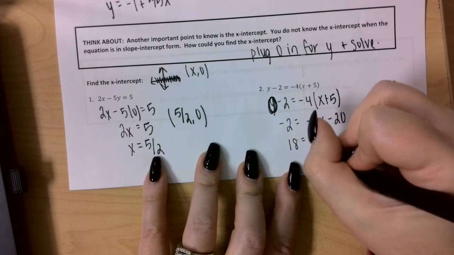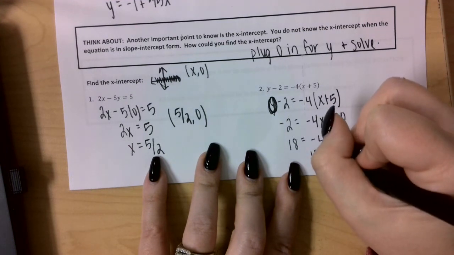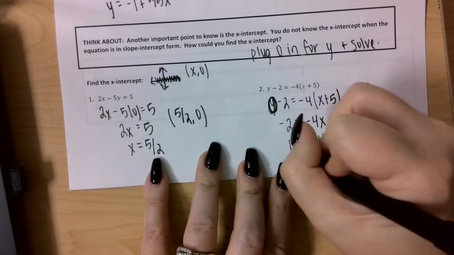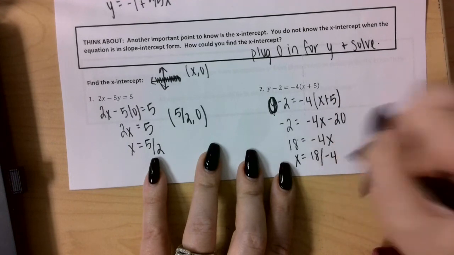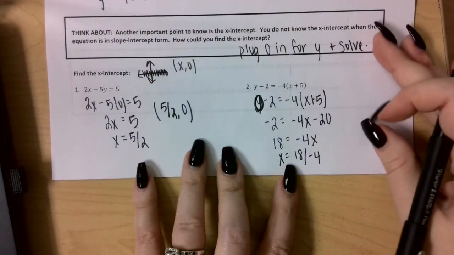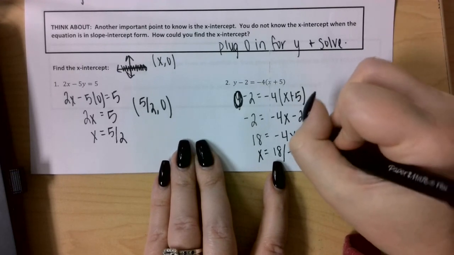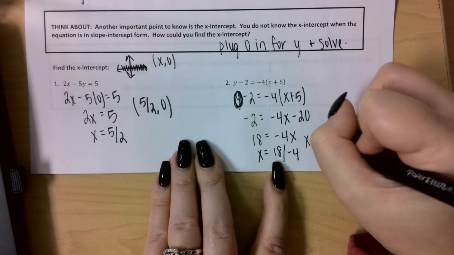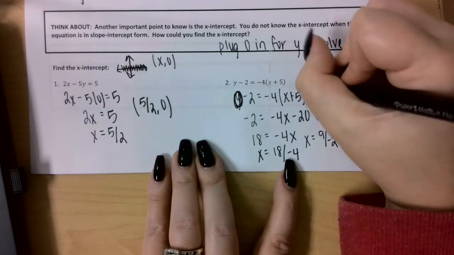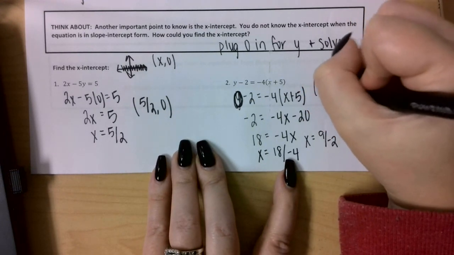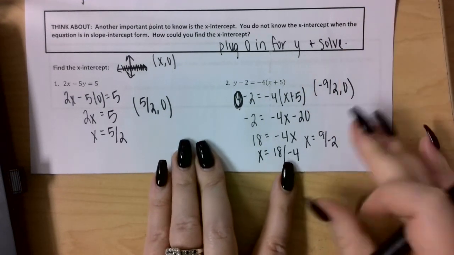I would divide. Okay, so with this, it's a fraction. I'm going to leave it as a fraction, but I'm going to reduce. So that would be 9 over negative 2. So again, I'm going to write that as an ordered pair for my final answer.